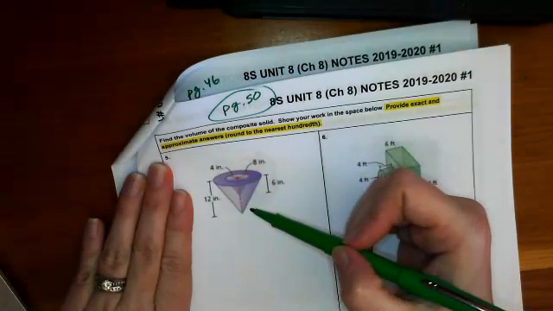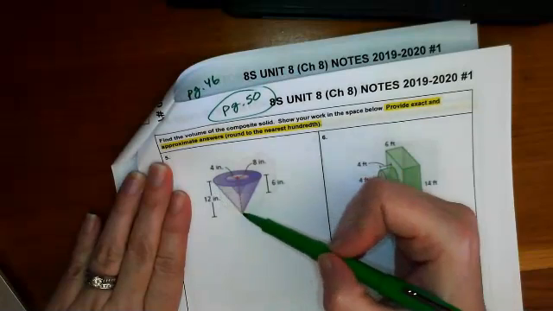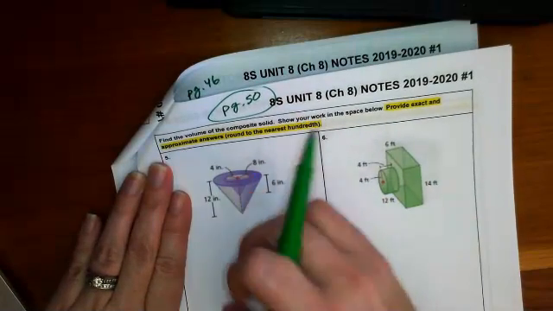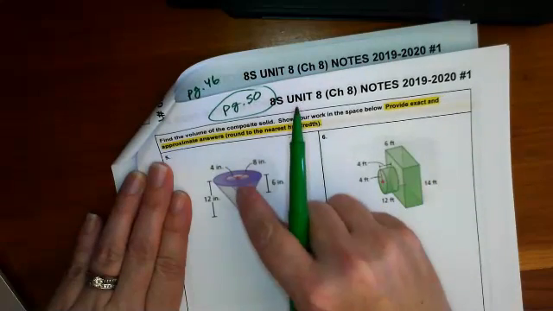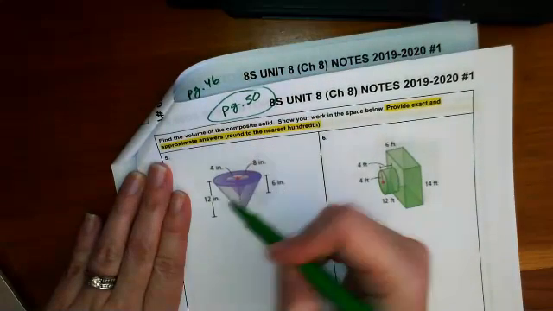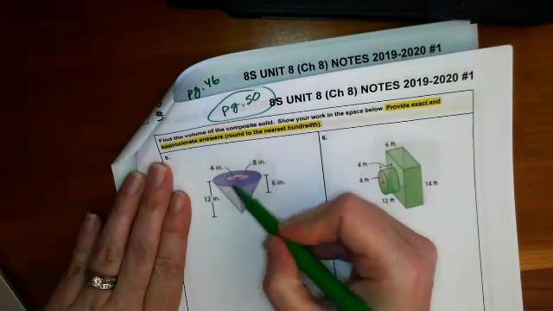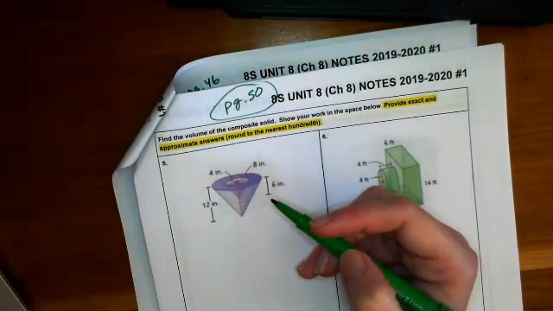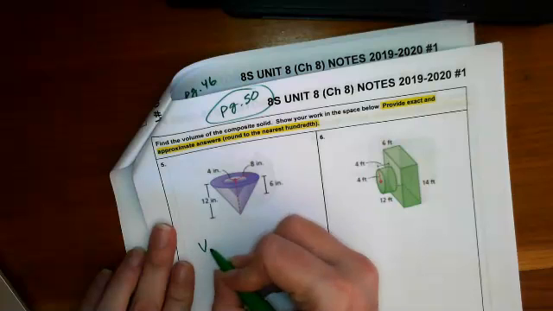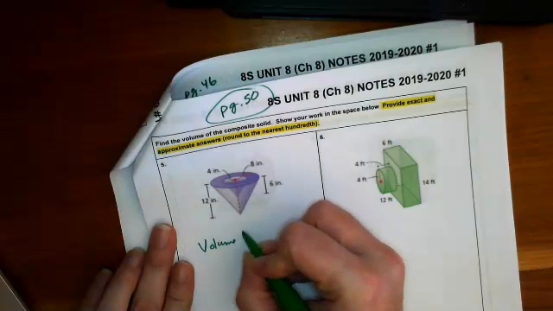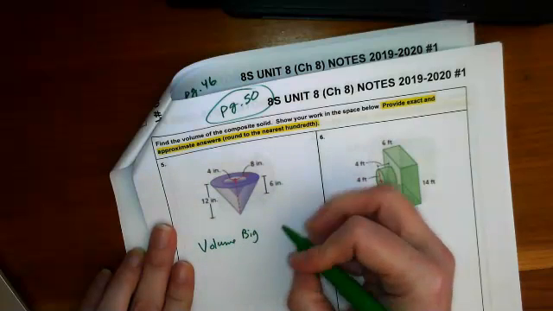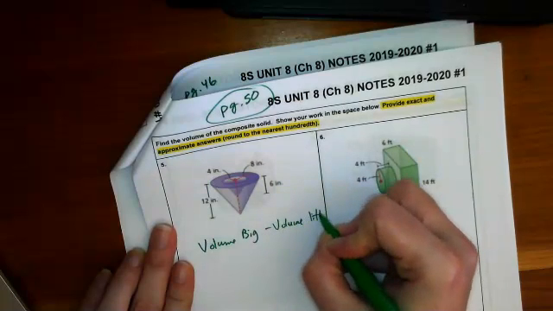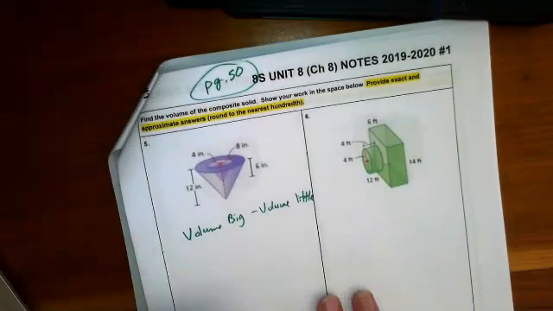If you see here, you have 2 cones. You have the big cone, and you have that small cone. And if you picture it, it's like that small cone is a hole inside the big cone. So you'd have to take the volume of the whole thing and then subtract out the volume of that little cone. So we are going to do volume of big cone minus volume of little cone. The big minus the little.